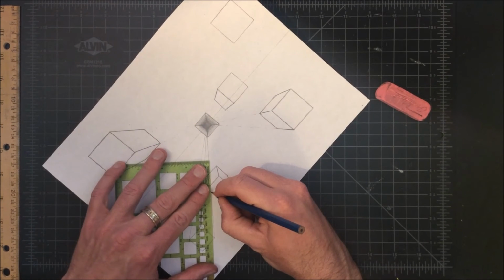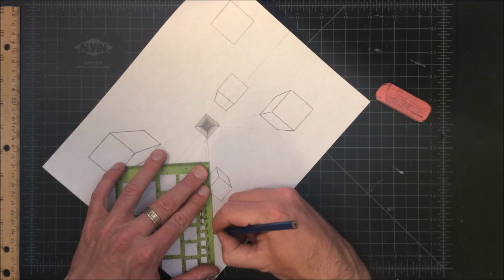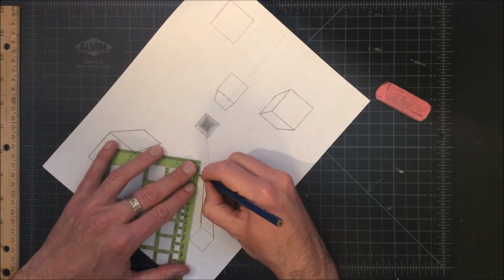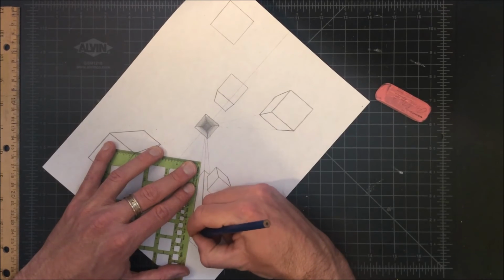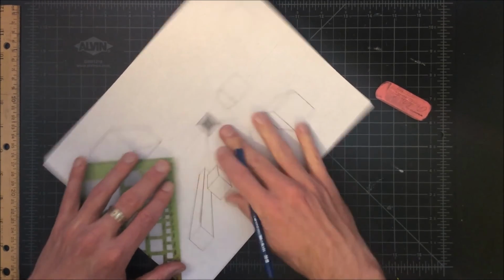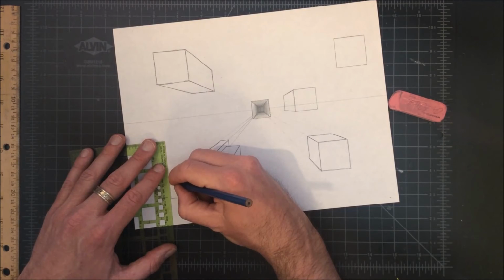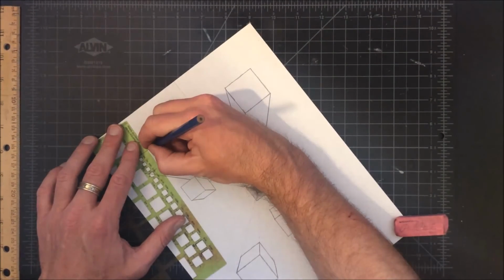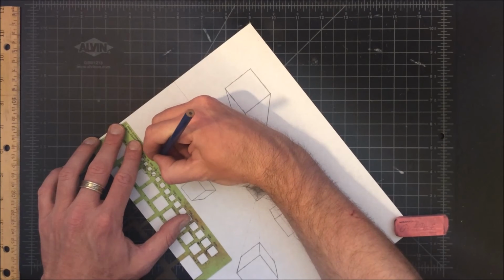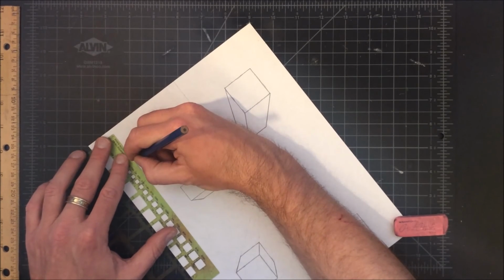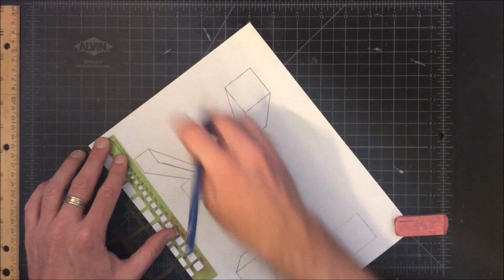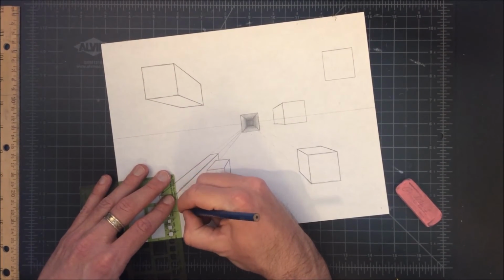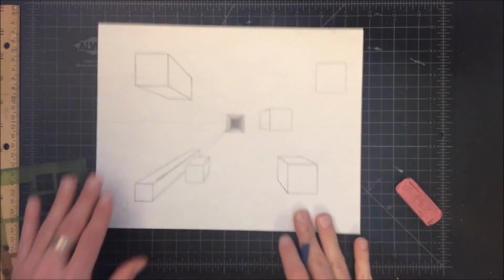Sometimes your ruler will lift up and you'll draw under it and it will be not quite perfect, but you know what? That's okay. Doesn't have to be. The overall effect of your drawing is still nice. Like so. Like so. And like so. There we go.